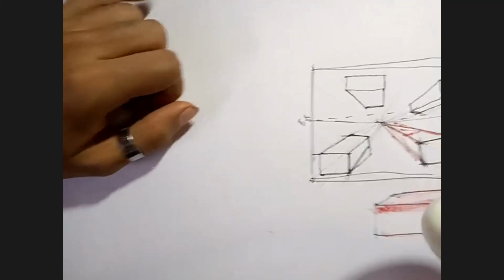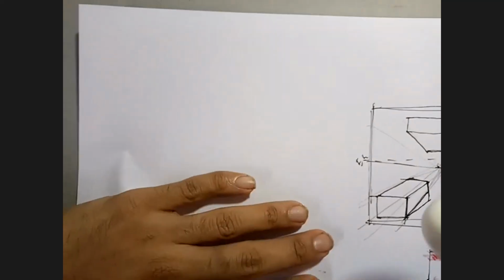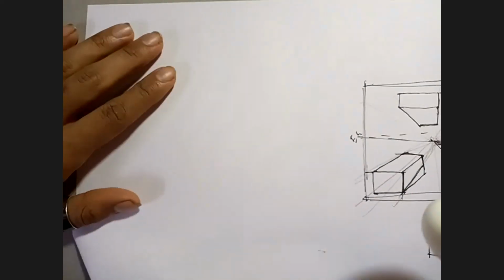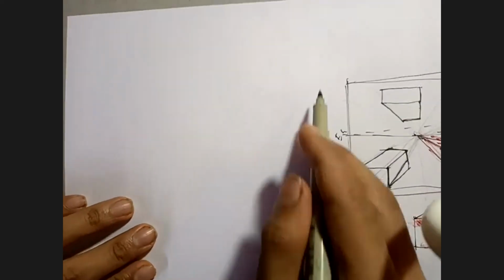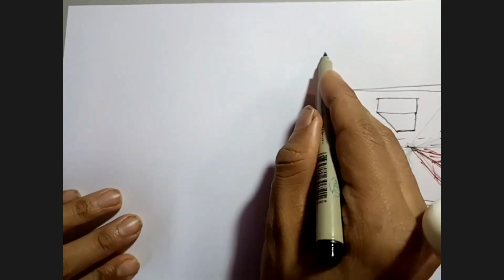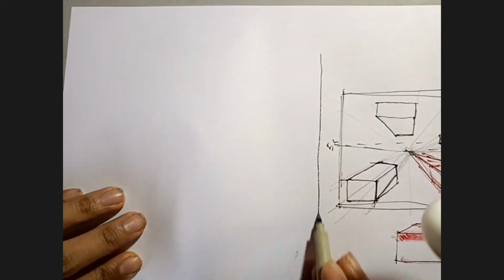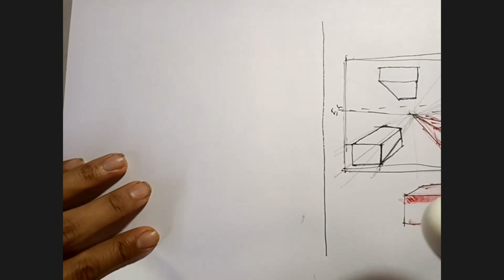Let's try some more. Another set of blocks. Are you getting the gist of this? Yes. Let's see. Let's try this.